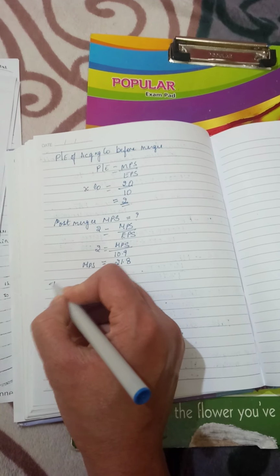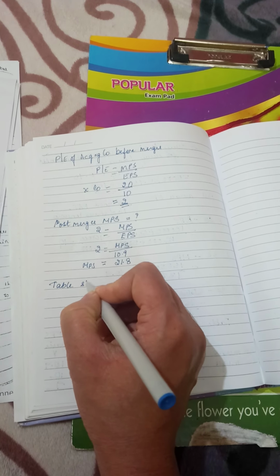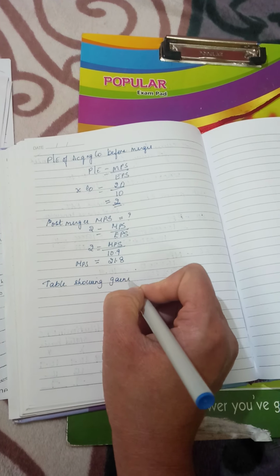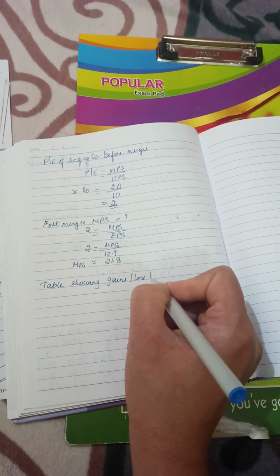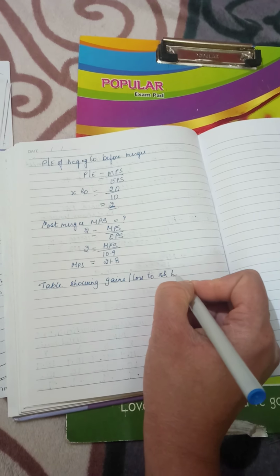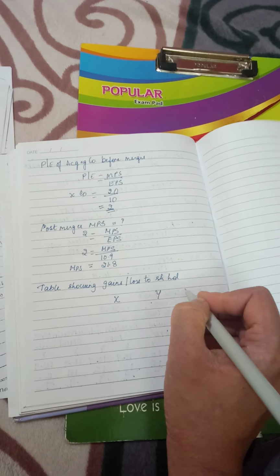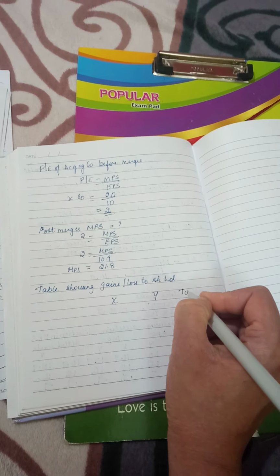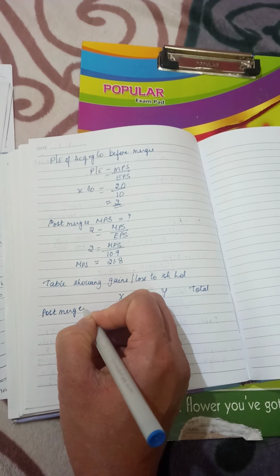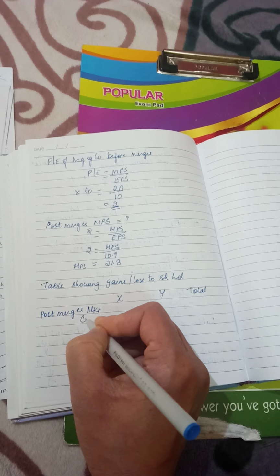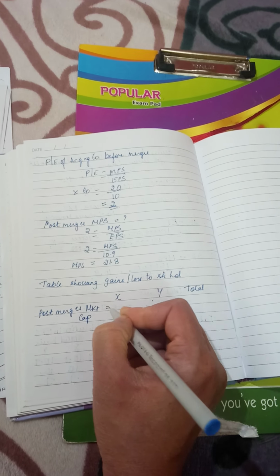You need to do the table showing gains or loss to shareholders, where you have X company, Y company and total on the another side. So post merger, your market capitalization. What is market capitalization?